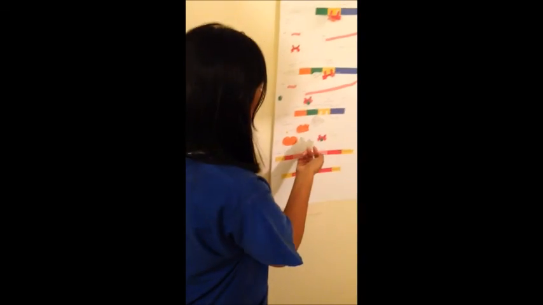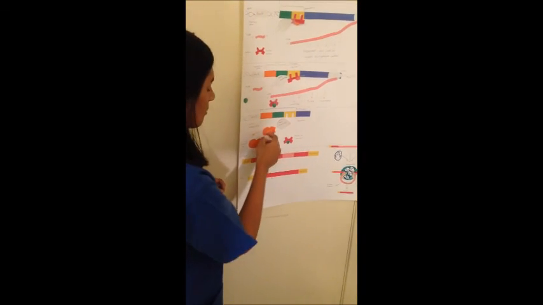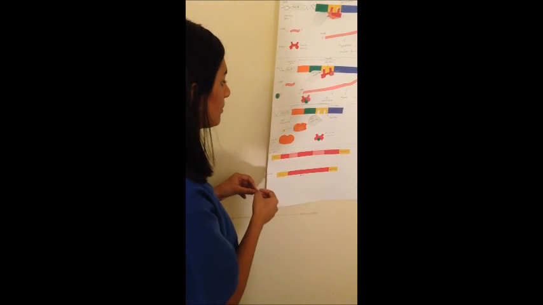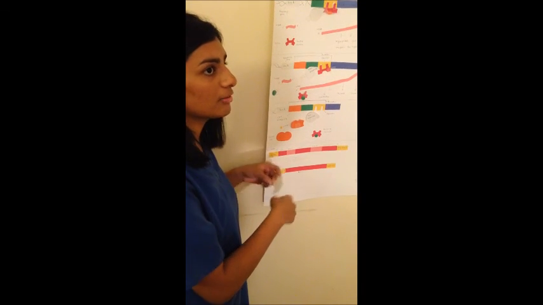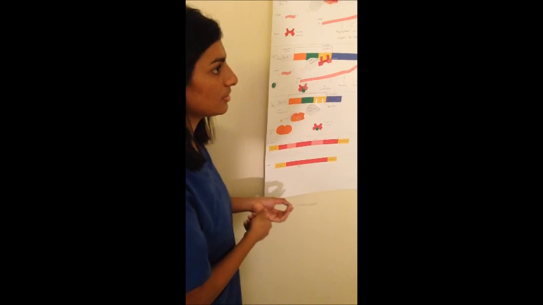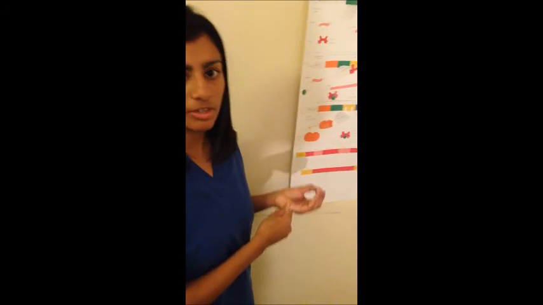And this is positive gene regulation because when the cyclic AMP receptor protein binds to the promoter, it directly stimulates the transcription. So this is an example of positive gene regulation.